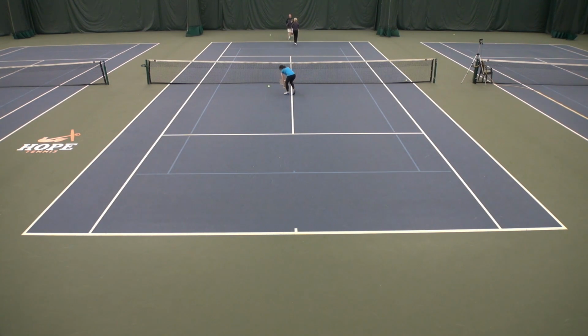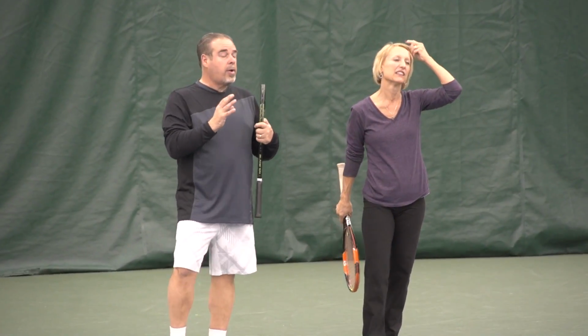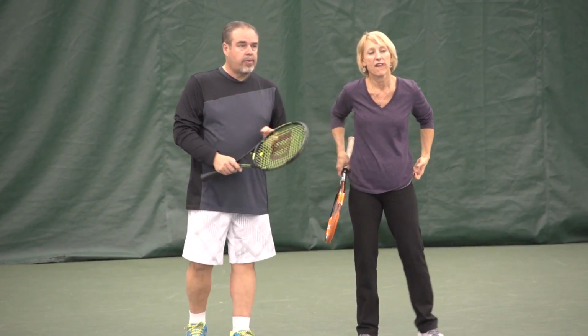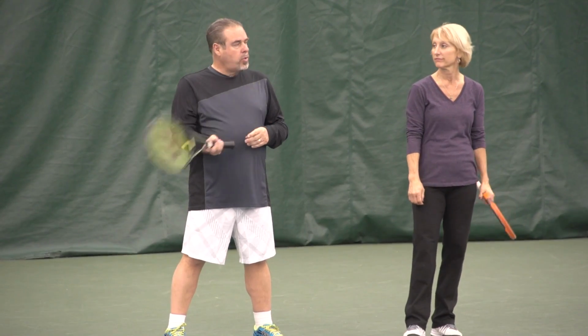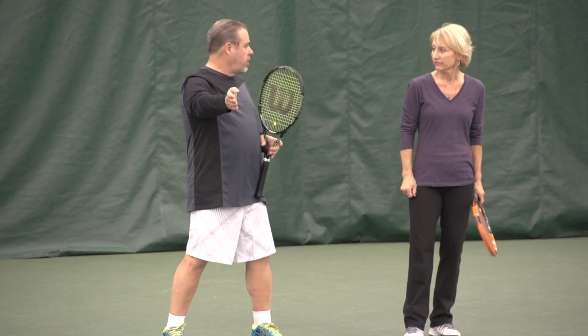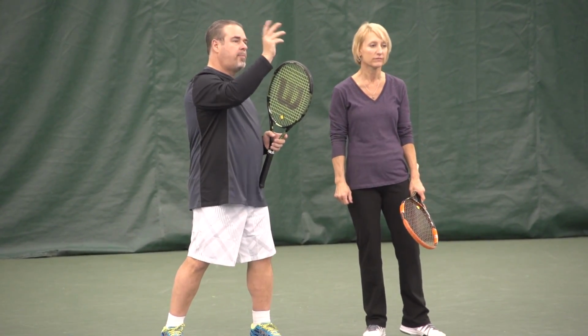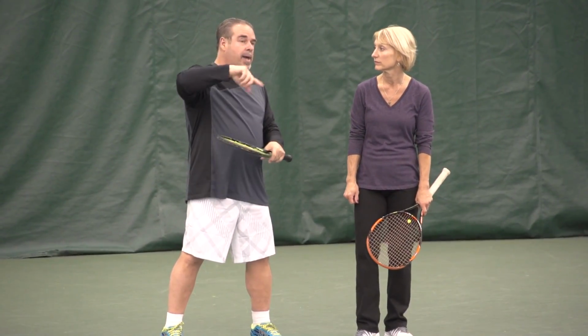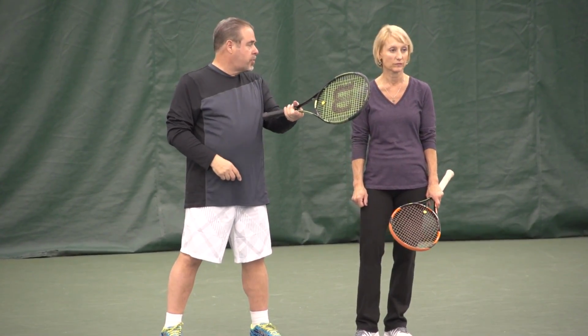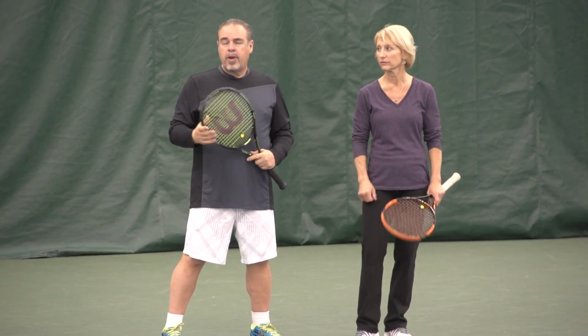Okay, so the last way I want to show you that you can do this is to use this 4-square system, this targeting system, and use it to run some patterns. So a pattern would be this. You might say, okay, I'm going to hit 2, 2, 2, and then a 4. So you work them deep, deep, deep, and then short. Or you might work them 3, 3, 3, deep backhand, and then all of a sudden you get them a short forehand. So you use it as a numbering system.